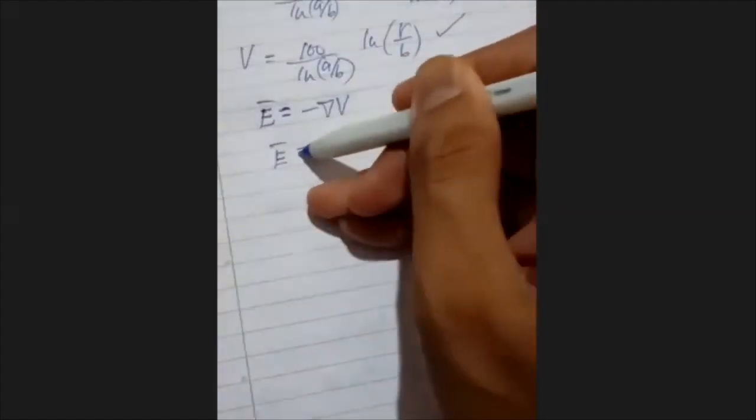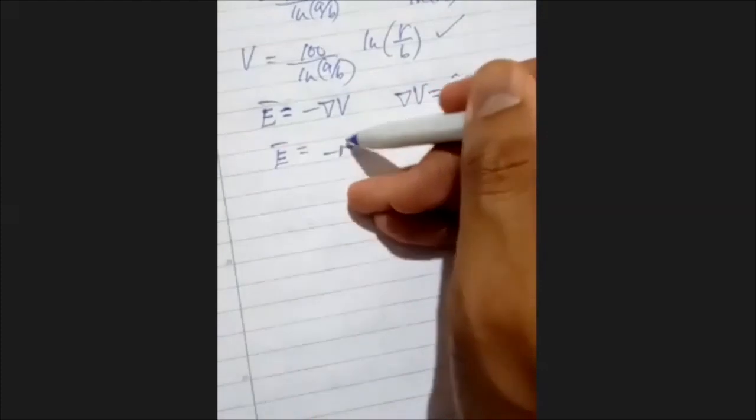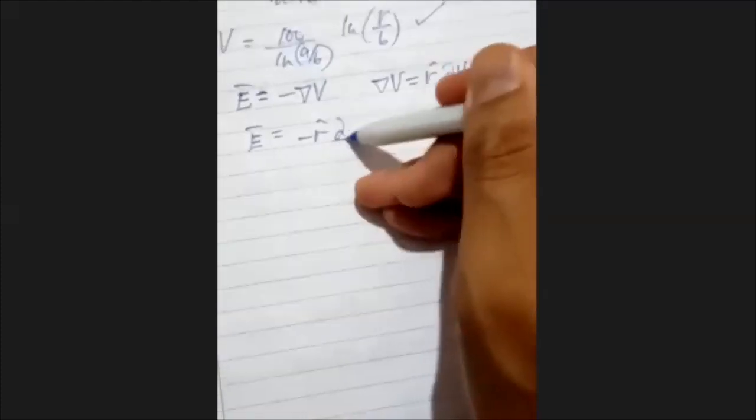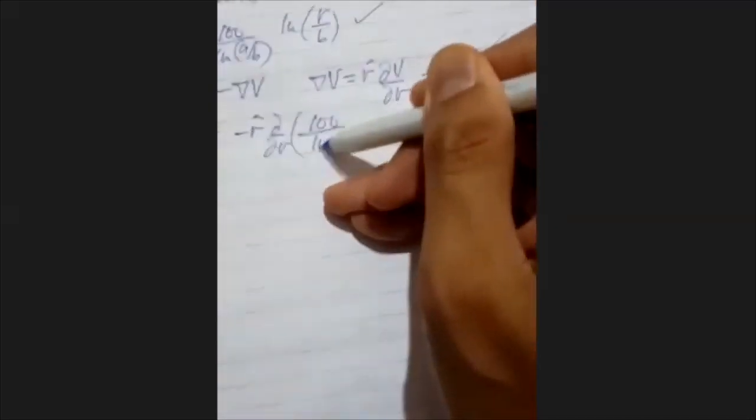So the E here is actually negative, r component, d over dr, and put all this equation value inside. This whole term is your constant, so you just ignore it. So 100 over ln a over b, ln r over b.